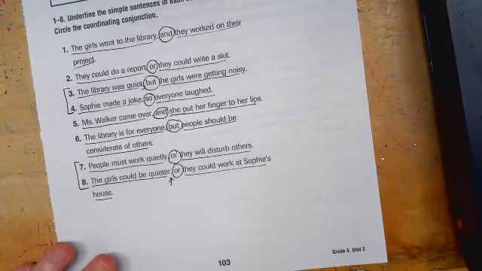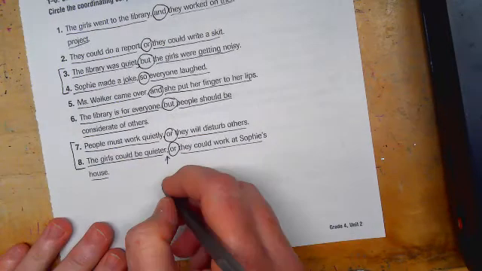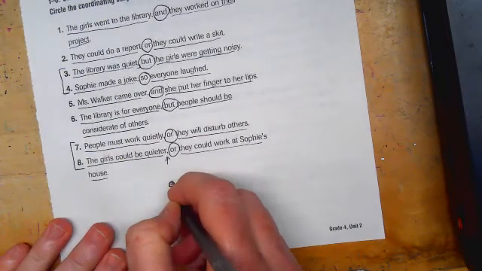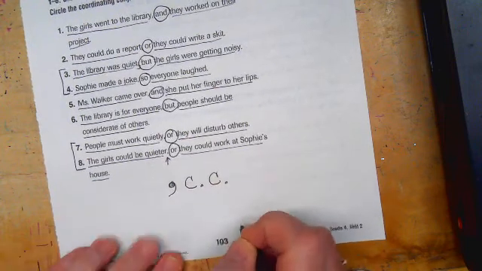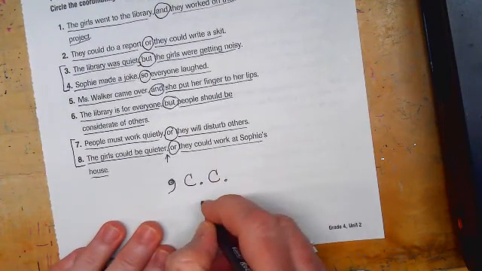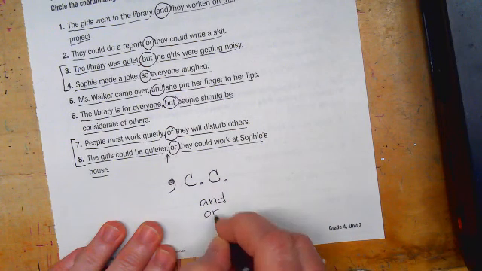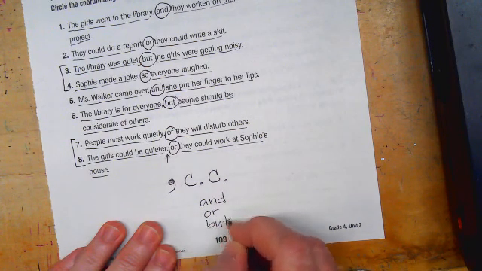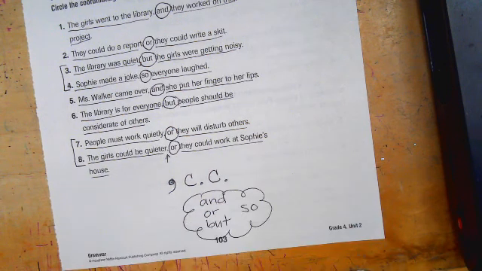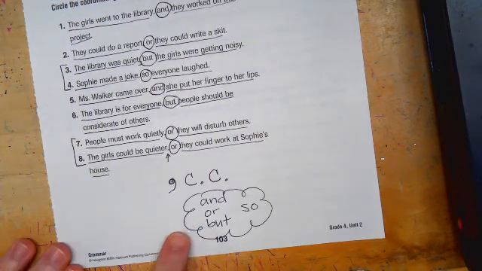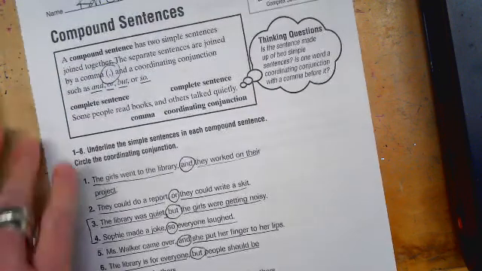Okay, so hopefully you learned a little bit about making a compound sentence. Usually you have 2 complete sentences, and then you have a comma, and then you have a coordinating conjunction, right? And the coordinating conjunctions are and, or, but, and so. So those are our coordinating conjunctions, right? The comma comes before the coordinating conjunction.